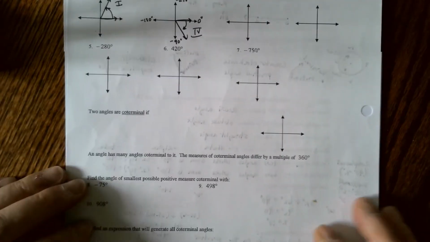Okay, let's continue our discussion about angles. We now know how to sketch an angle in trigonometry. And remember, our angles can be greater than 180 degrees. They can really go up to any number as far as degrees are concerned. And we can also have negative angles, but we want to focus now on what we call coterminal angles.